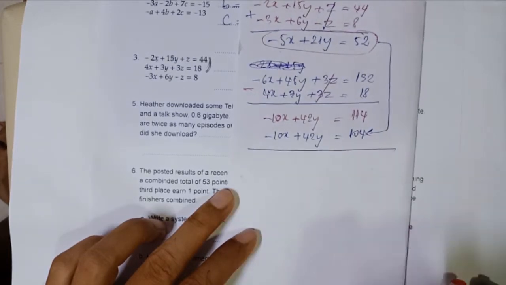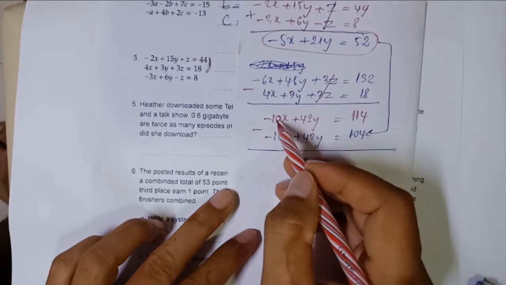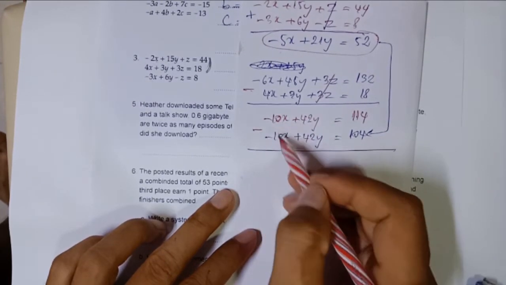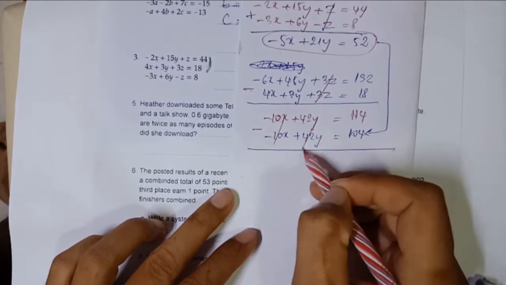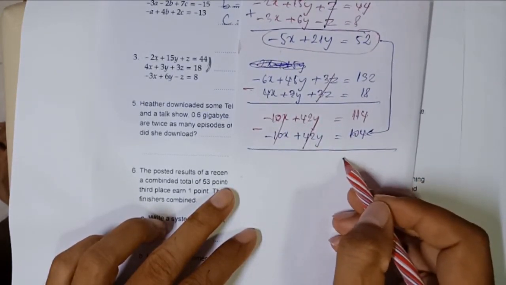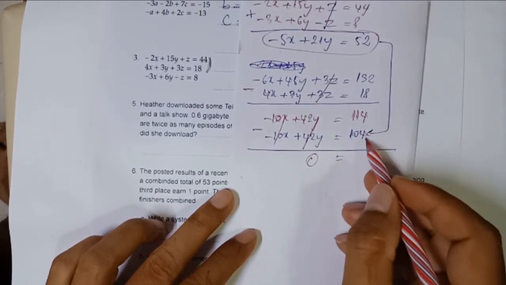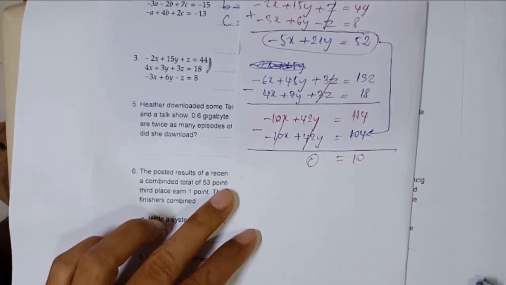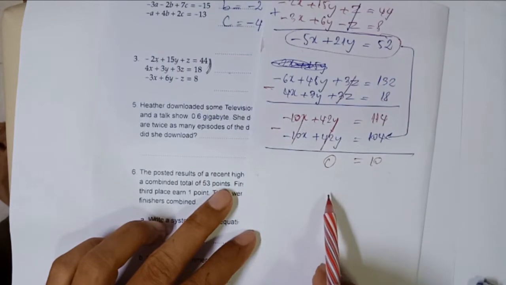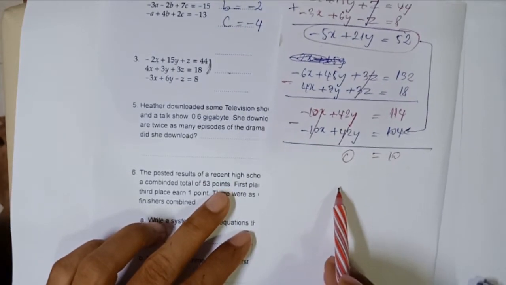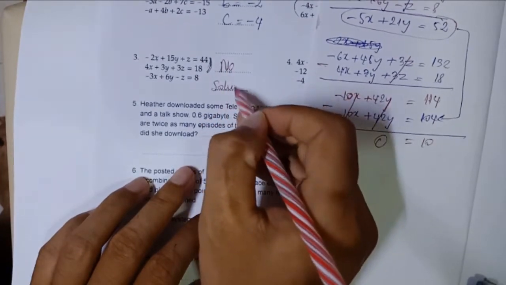So let's work on this. I will put minus in the middle. Minus 10 plus 10, no more. And then 42 minus 42, this one no more. It seems like this side becomes 0 and this side becomes 10. When this happens, the answer to this system is no solution.